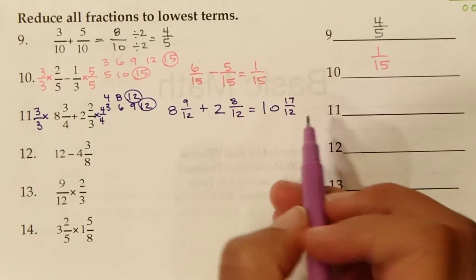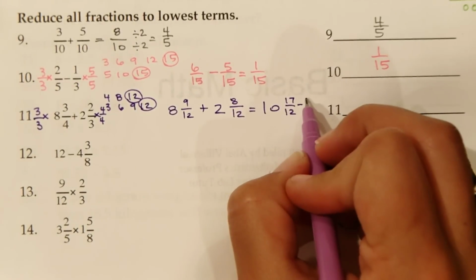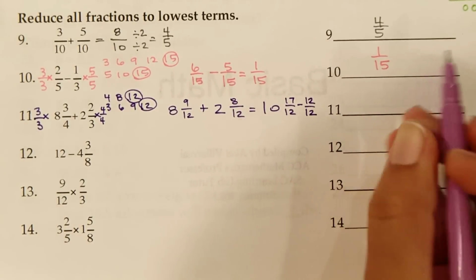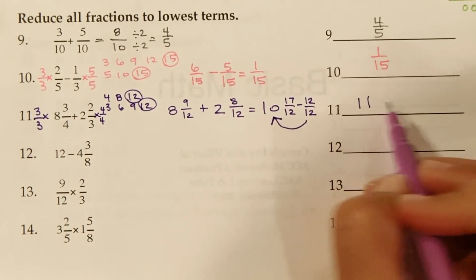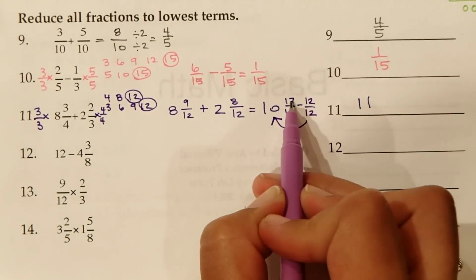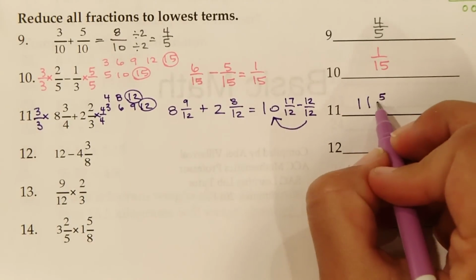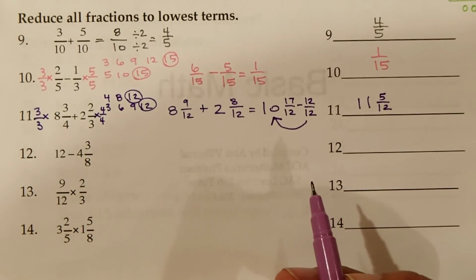Now we still have an improper fraction here, so what we need to do is take out 1 whole. We're going to add that 1 whole to the 10, so now that becomes 11. We took away the 12 from the 17, so that leaves 5 twelfths left over.